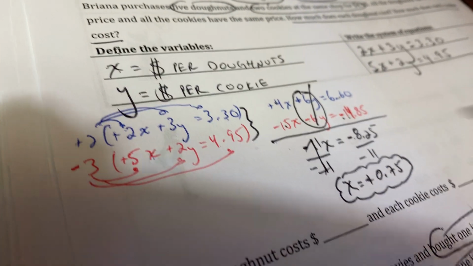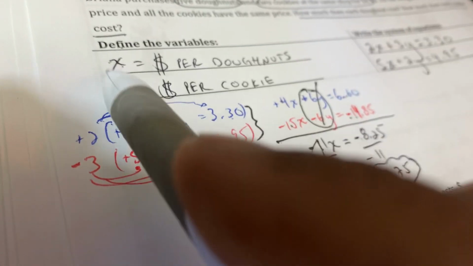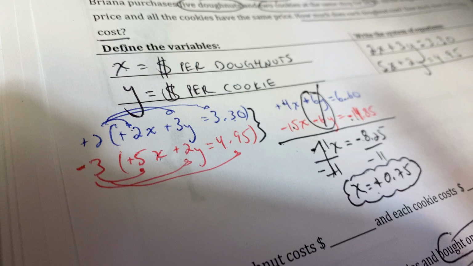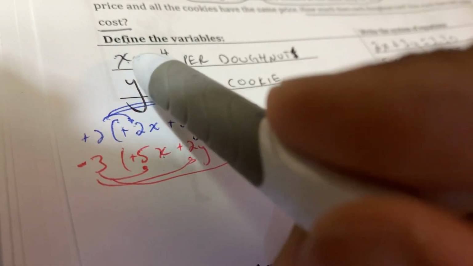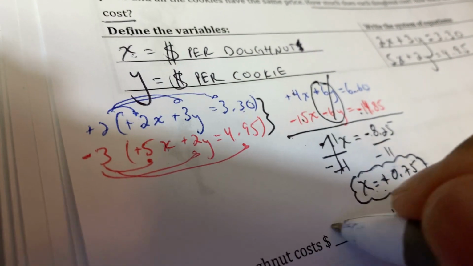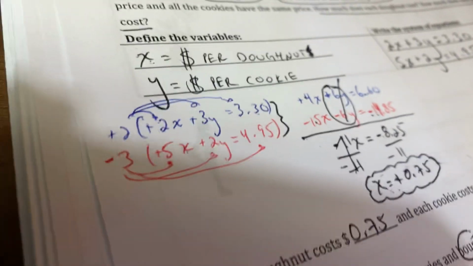Ask yourself, what does this represent? Well, X is the cost per donut. Cost per donut, not donuts. Cost per donut is 75 cents. That's all you got to say to yourself. Cost per donut, X is 75 cents.